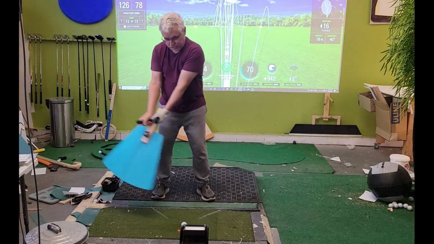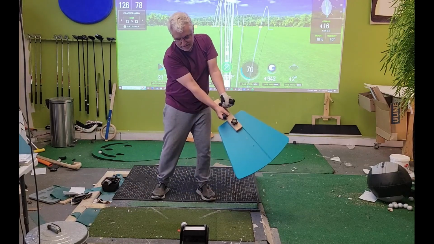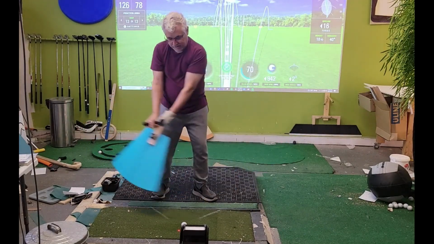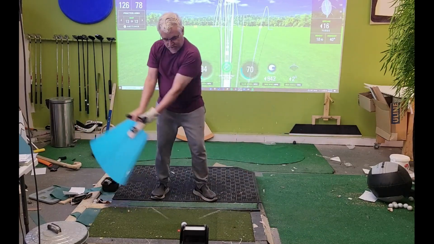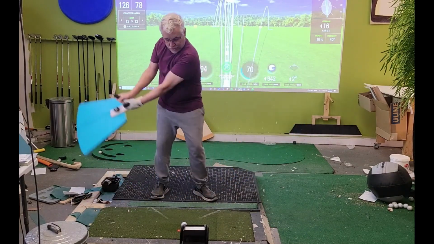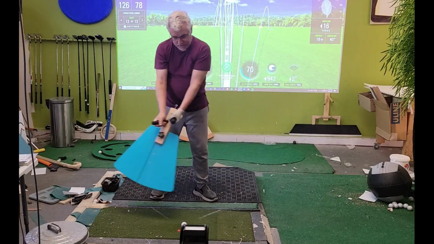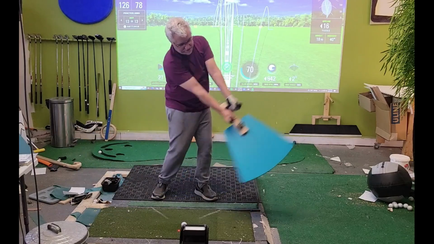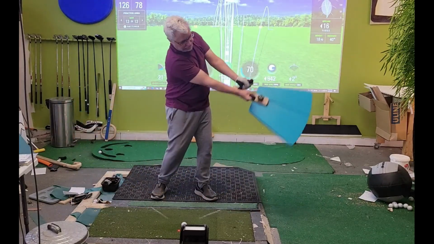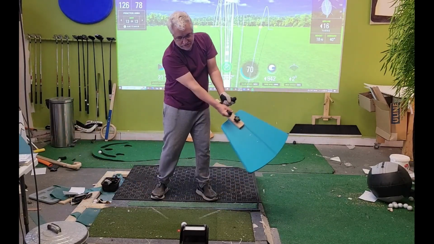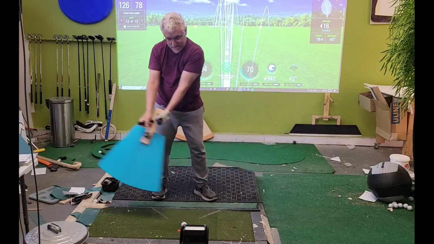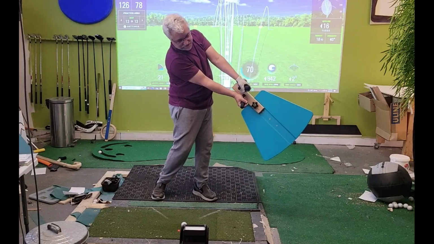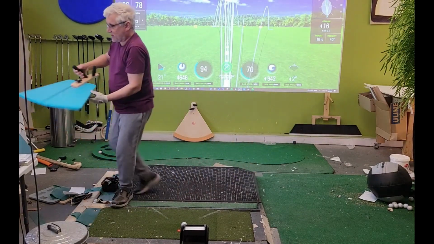Now, most people do something, and here's my habit. My habit is to come to the ball and do that. So if I do that, that's a draw. If it gets worse, that's a pull hook. If I train myself to come through this way, that should be a straight ball. And if I want to put a fade on it, now I create a path or a face orientation that's more like that. So let me show you that with a club.